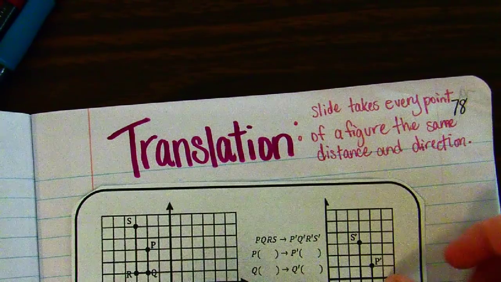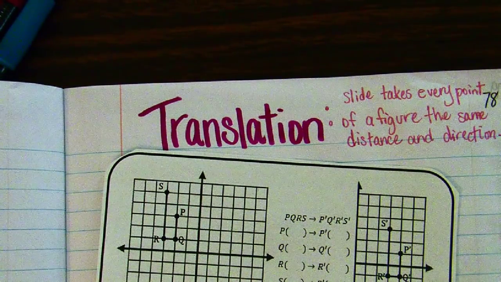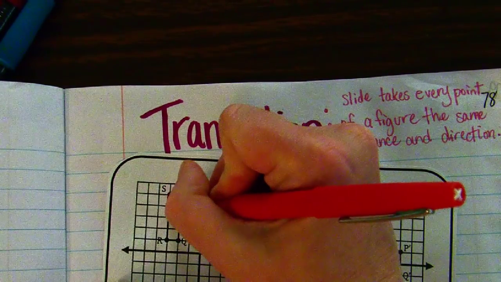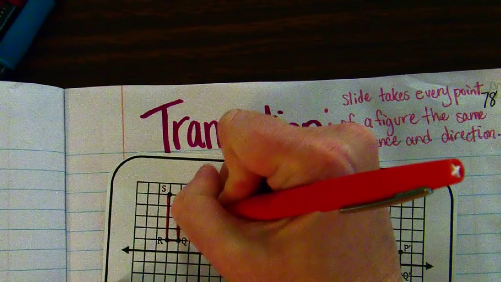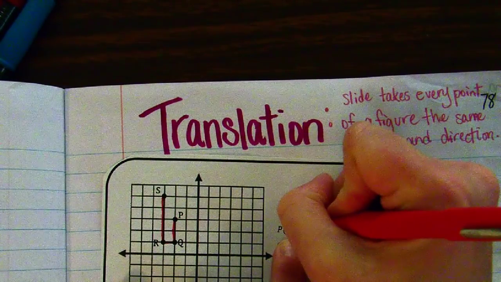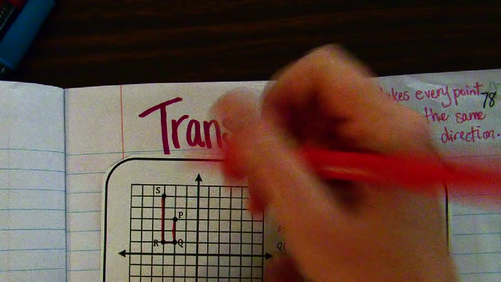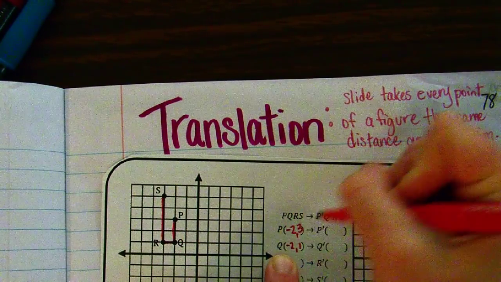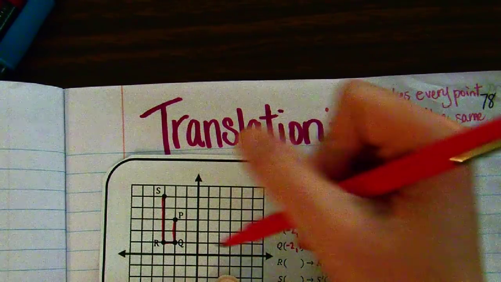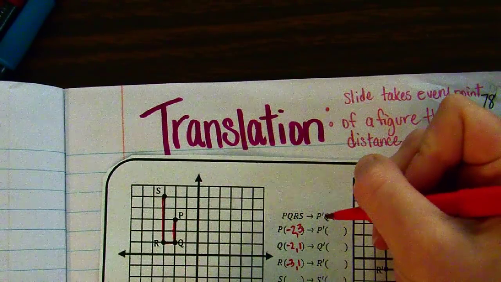And then this one right here, what I want you to do with this piece, I'm going to trace this one in red. Point P's location is -2, +3. Point Q's location is -2, +1. R's location is -3, +1.